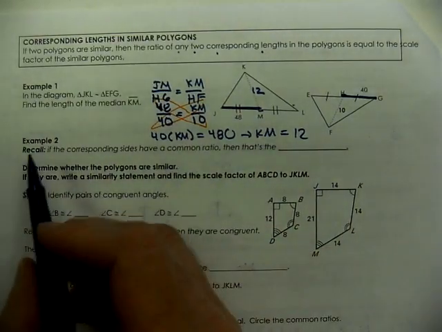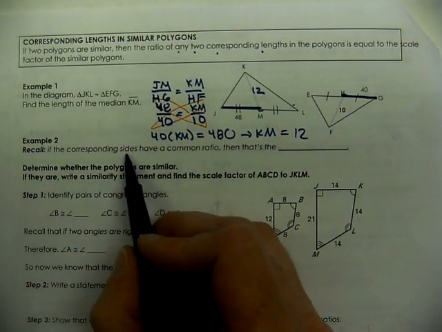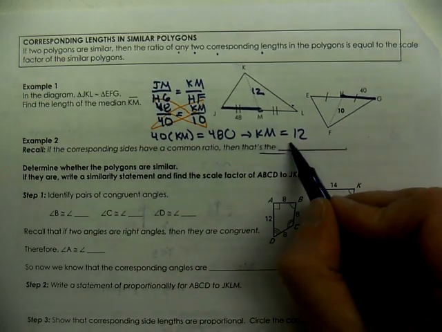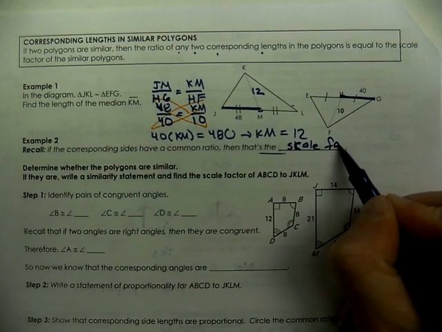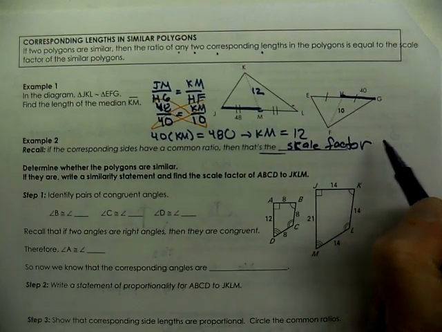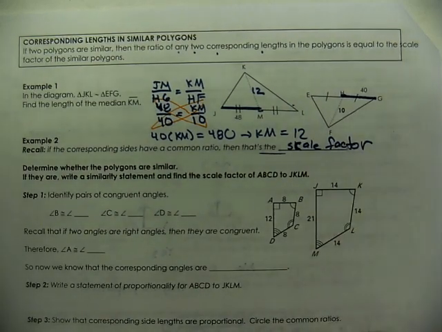All right, so recall this as well. If the corresponding sides have a common ratio, then that is also the scale factor. So let's talk about that in the next example.